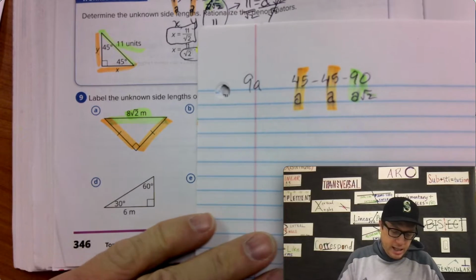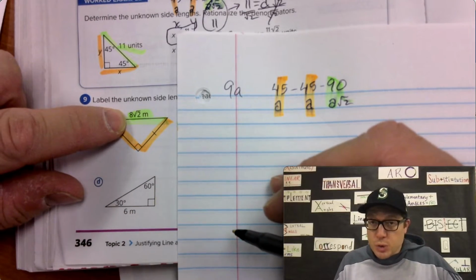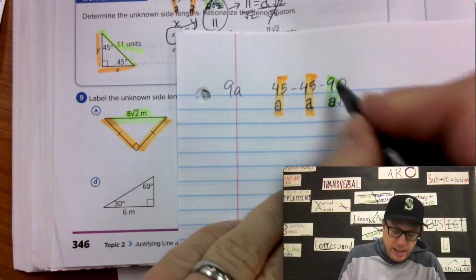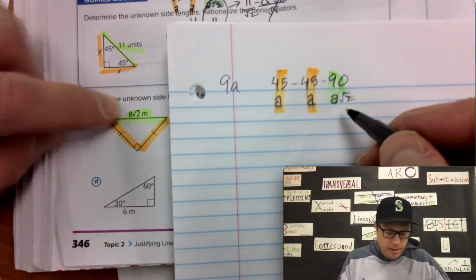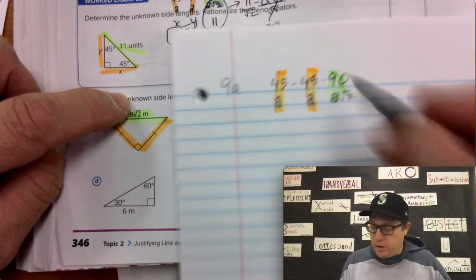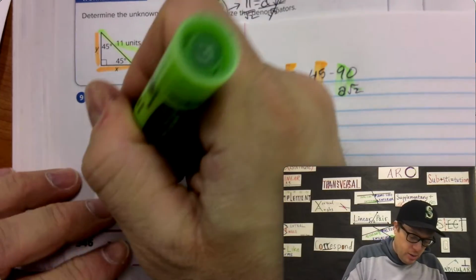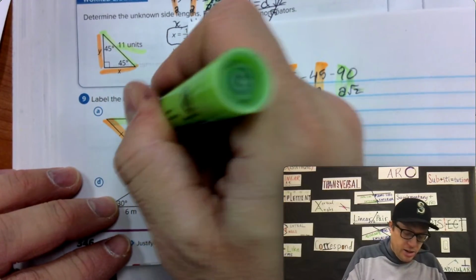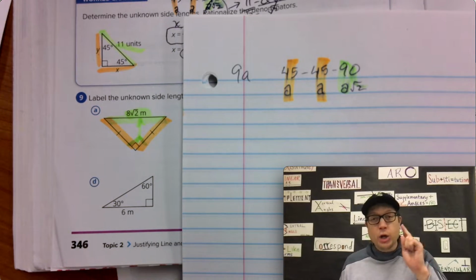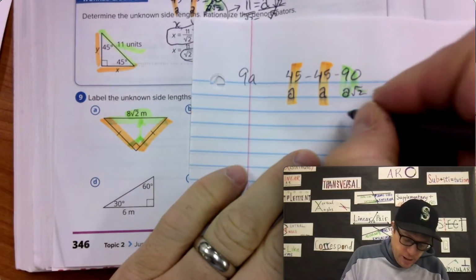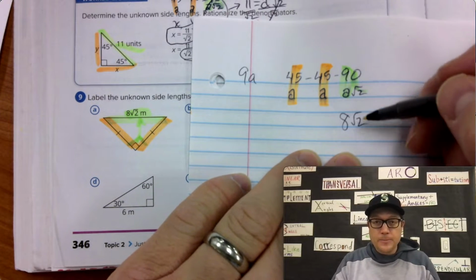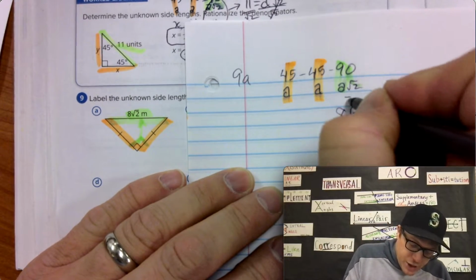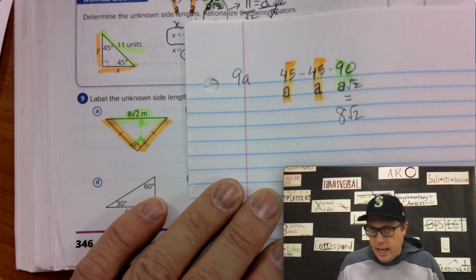So I'm going to take this 8 square root 2, and I'm going to put it in line with the 90. I know that this should be highlighted green because it's across from the 90-degree angle. It's always about where the 90 is, and then the side across from it goes with it. So I'm going to put 8 square root of 2 in line with 90, which means that there's an equation here that will help me figure out what a equals.